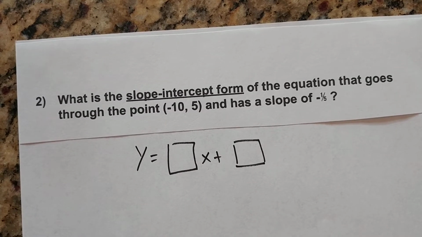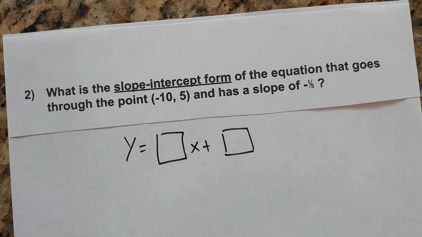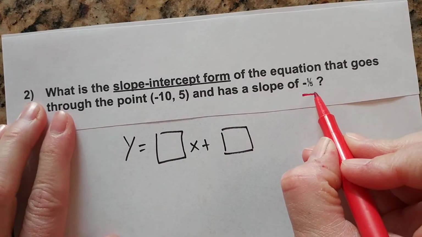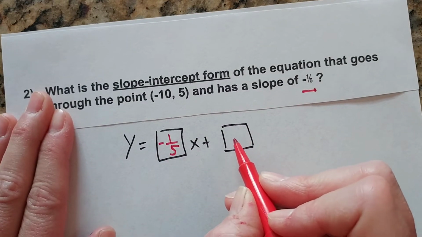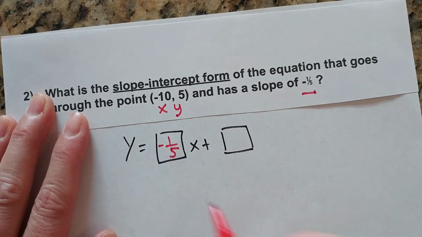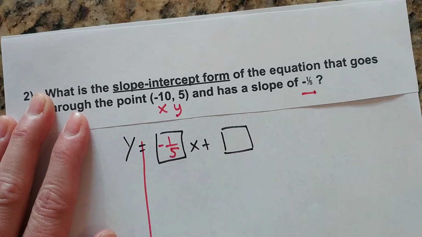Okay, in number 2, we're asked for the slope-intercept form of a line that goes through this point and has this slope. So it looks like we know the slope is negative 1/5. I can plug that in right here. But I don't know the intercept. Where is this line going to cross the y-axis? So I could use this point, since it's a solution on the line, and I could plug in the x and y coordinates right in here and solve for b.